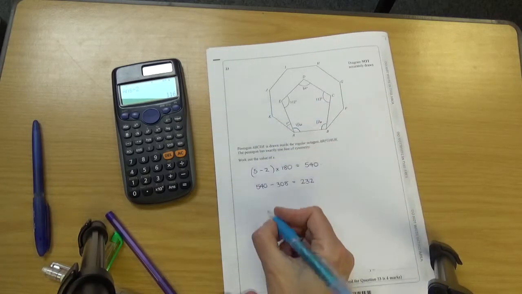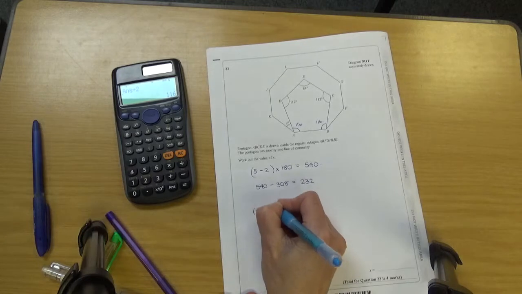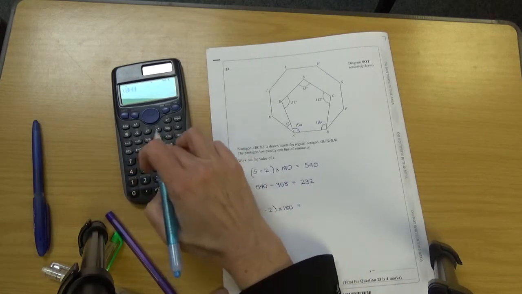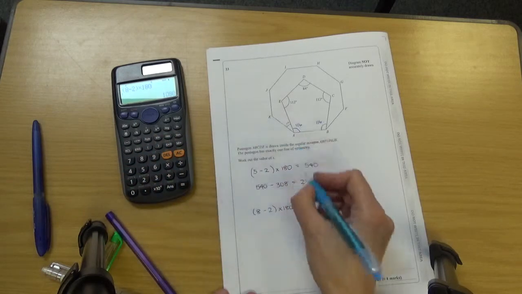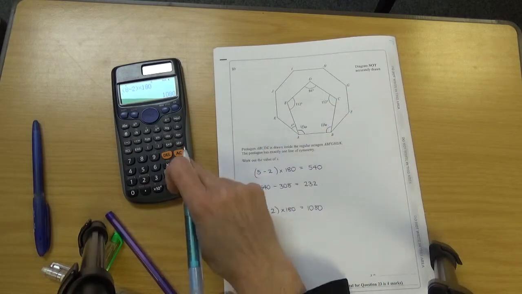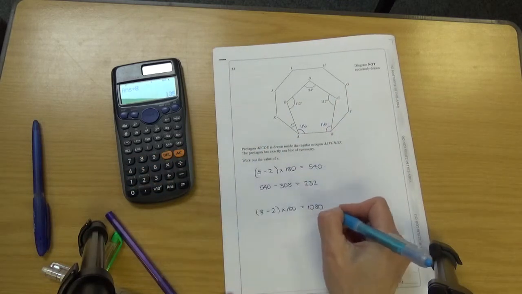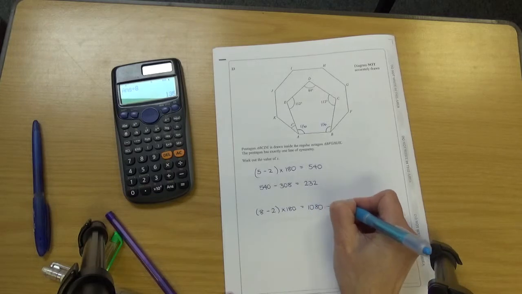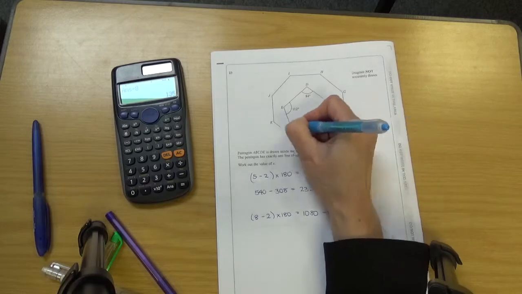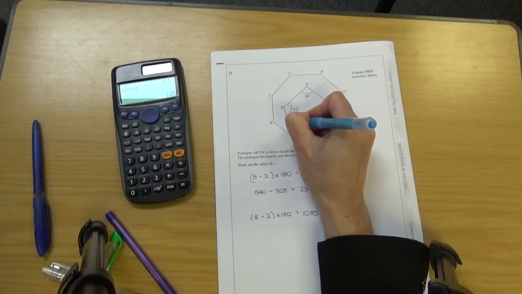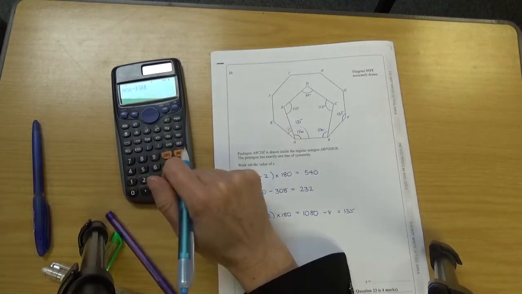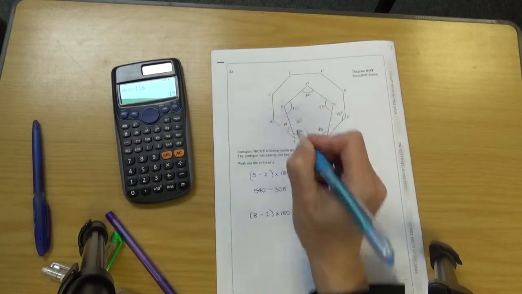Then let's look at the octagon. An octagon has 8 sides, so its angles would add up to 1080, and they're all the same, so each one will be 135. So each corner is 135. So this corner is 135, and I've already got 116, which means I need 19 to be x.